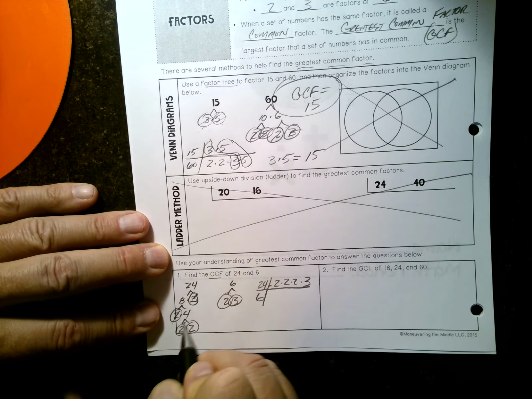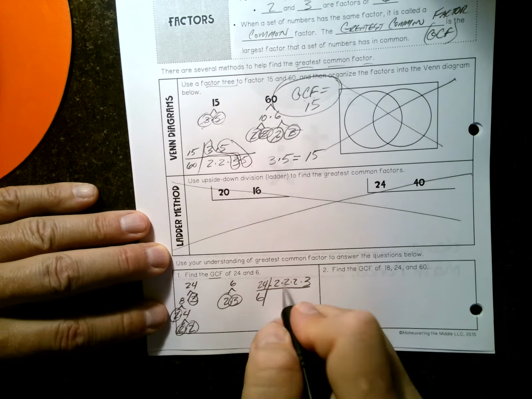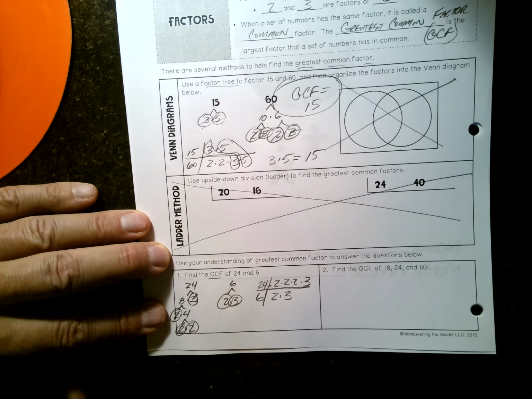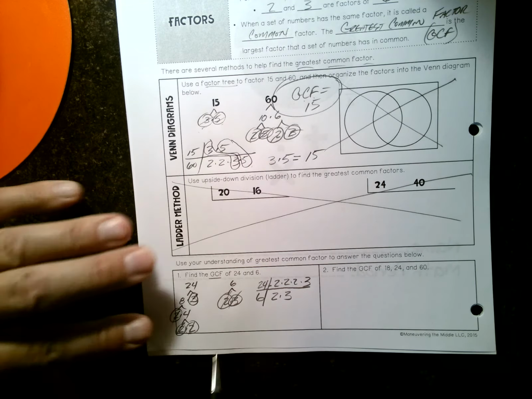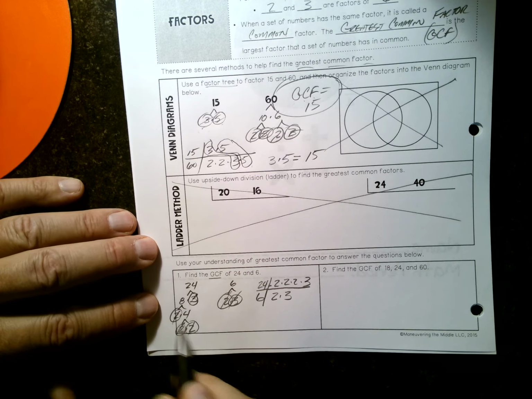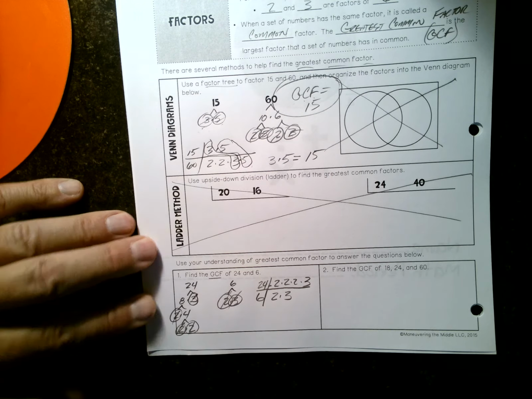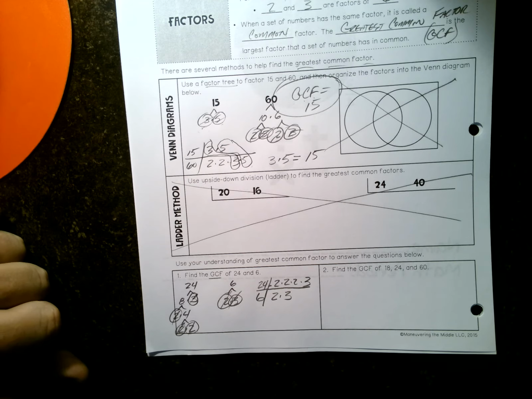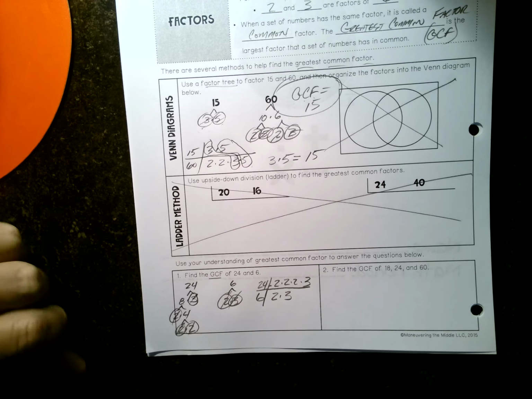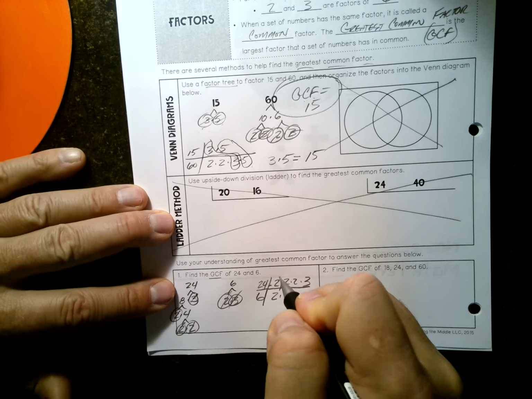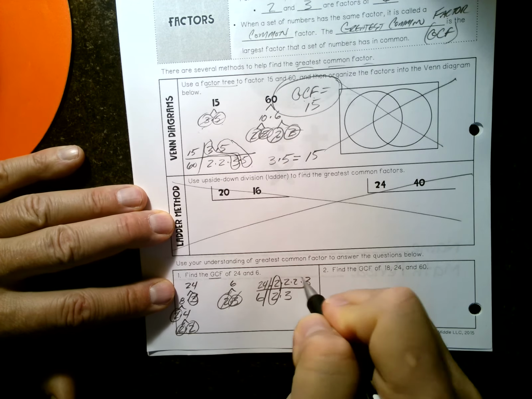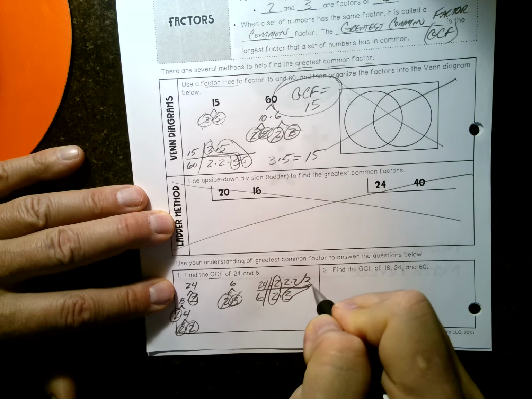And I'm going to double check those and cross those off. And 6 is 2 and 3. Cross those off. So now I've crossed off all the prime numbers. Remember, these are what we call composite. And a composite number has more than two factors, right? So what we're going to do is circle these common factors.